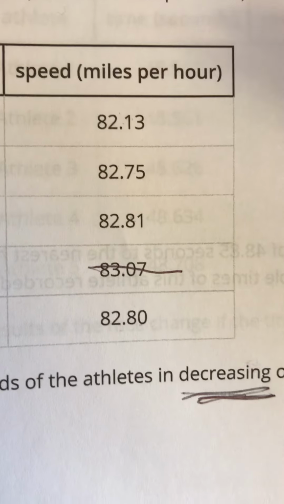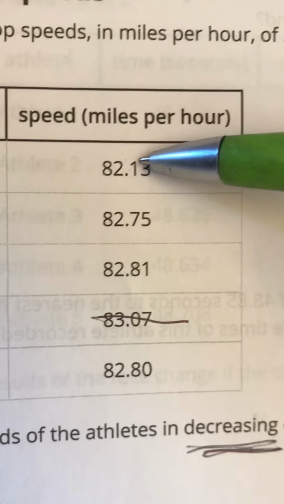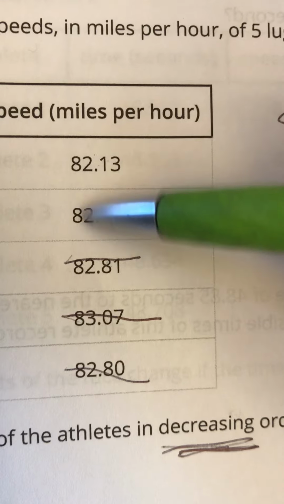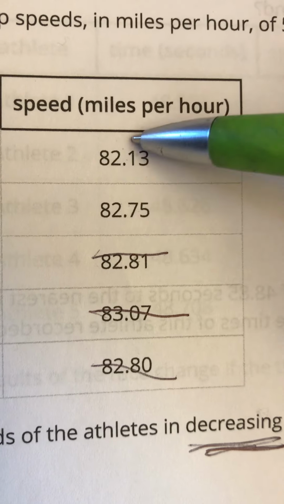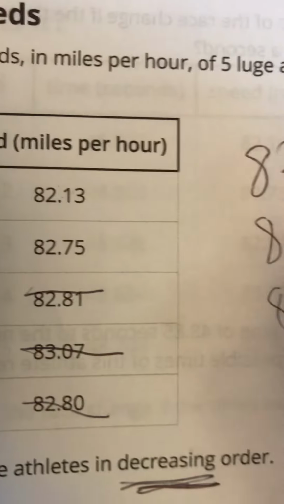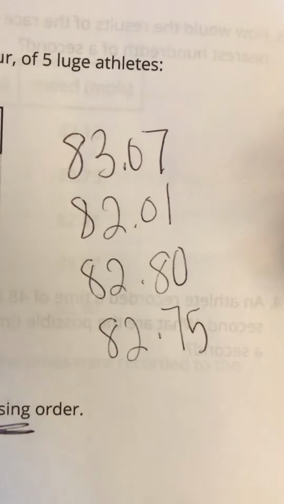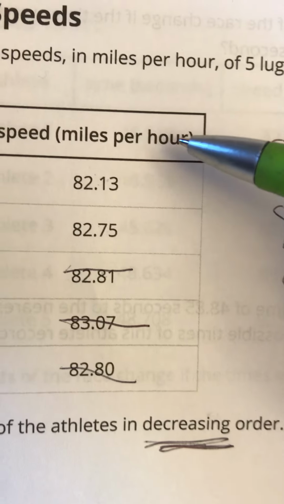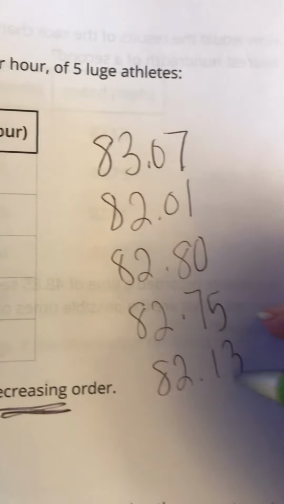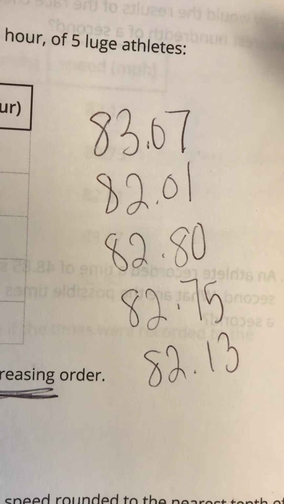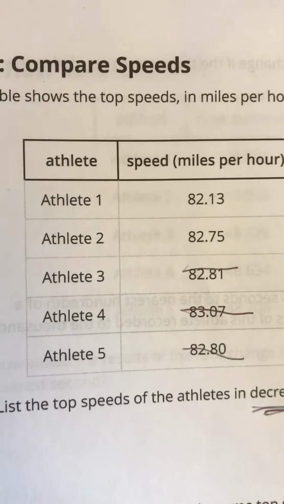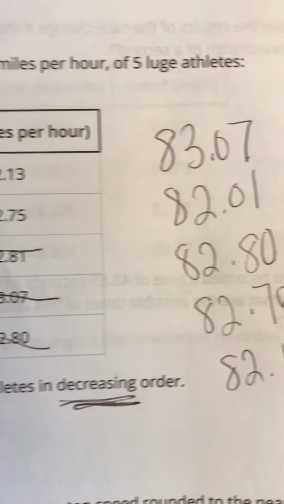And then now I'm going to look at the last 2 numbers. So I'll mark these out. So again, they both have 82 for the whole number, so our first difference is the tenths place. So 7/10 is more than 1/10. So 82 and 75 hundredths is going to be next. And then I've got 82 and 13 hundredths last. So I've got these speeds in miles per hour from greatest to least because it was decreasing order.